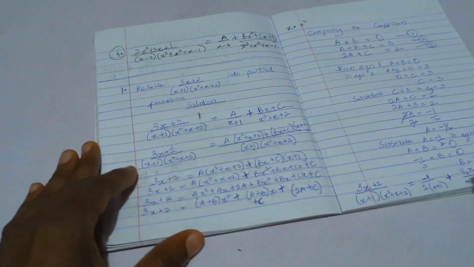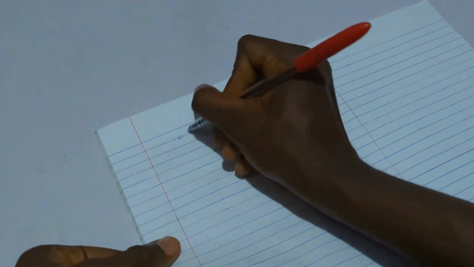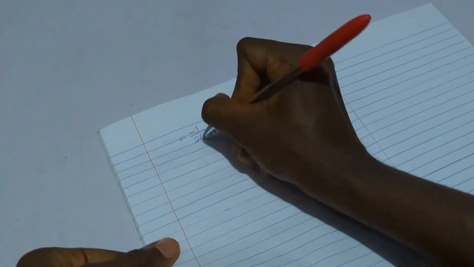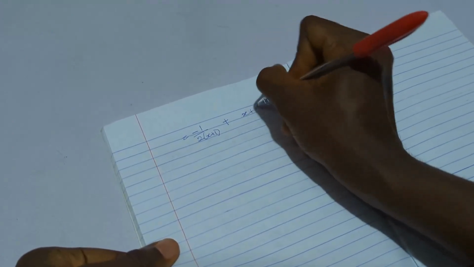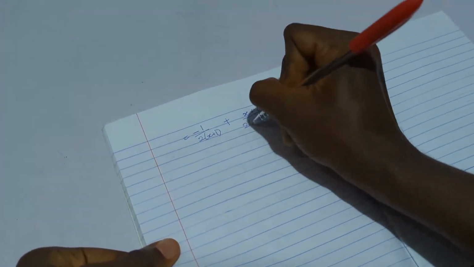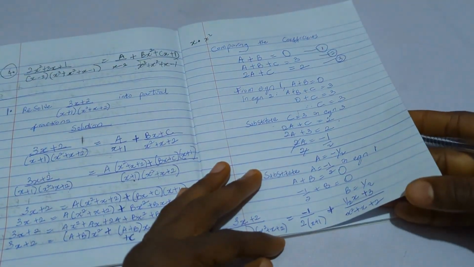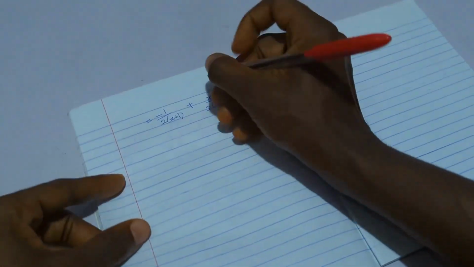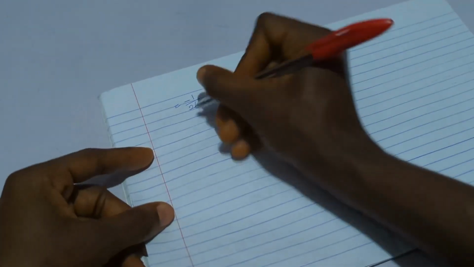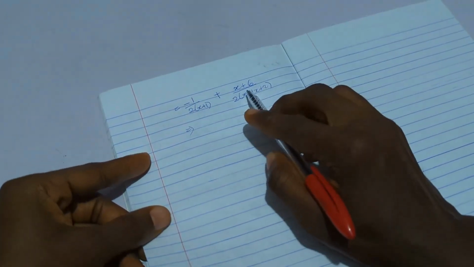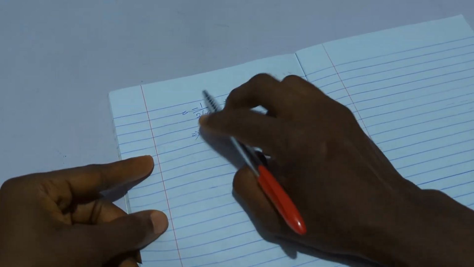So we could say, okay, that will give us minus 1 over 2, open bracket, x plus 1, plus, we got (x + 6)/2, open brackets, where we have x squared plus x plus 2. Now, it's also okay to write the one with the plus first before the minus.